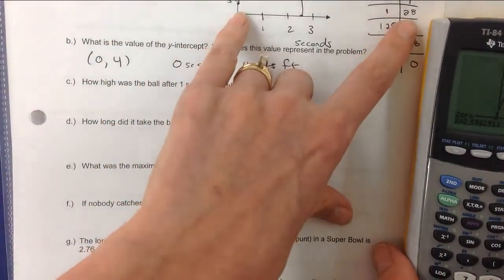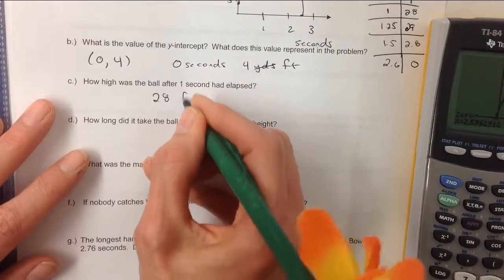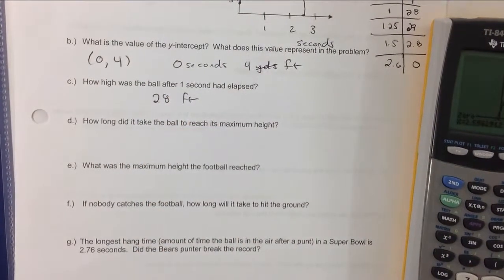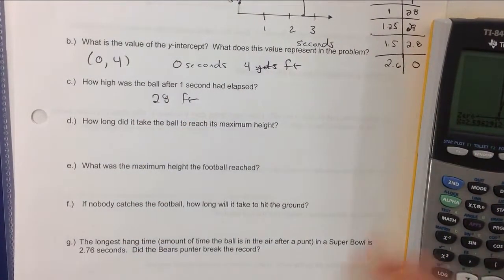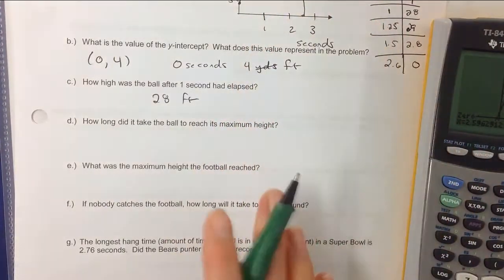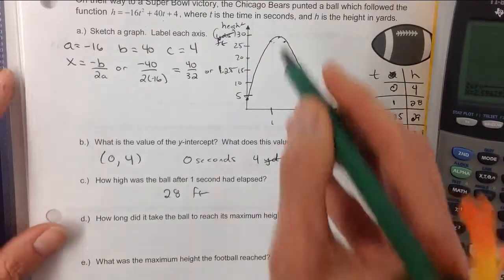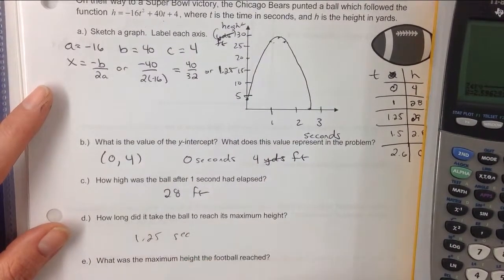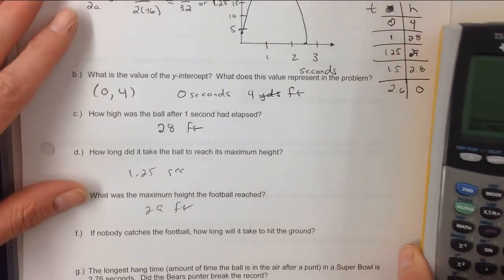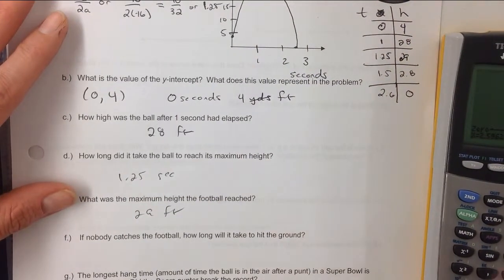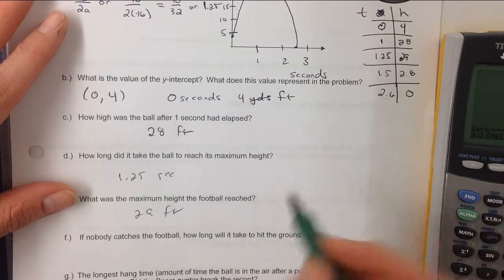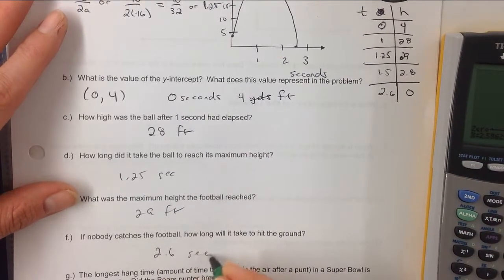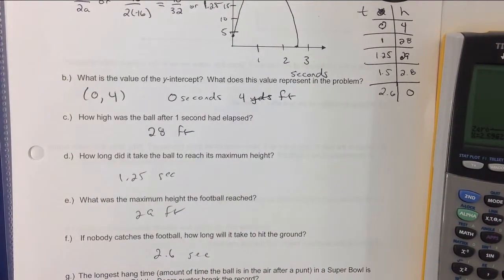How high was the ball after 1 second? We got that off the table too, 28 feet. How long did it take to reach the maximum height? Here is the maximum height. That was 1.25 seconds. 29 feet is the maximum height. If nobody catches the football, how long will it take to hit the ground? About 2.6 seconds.